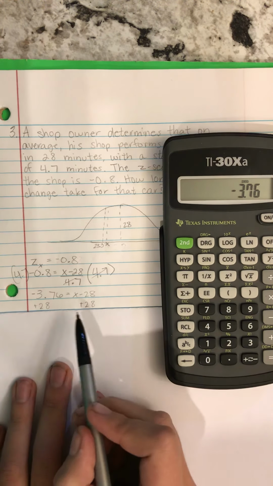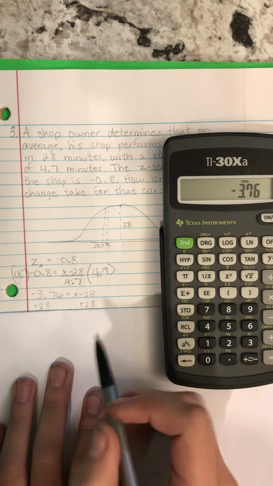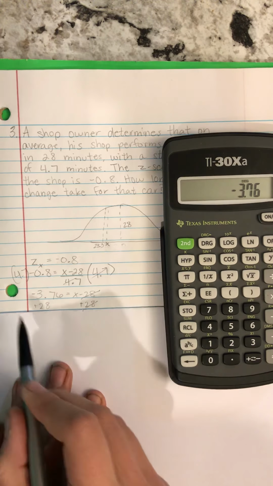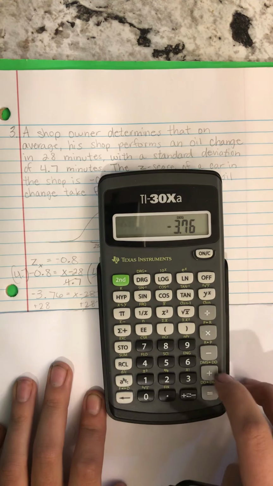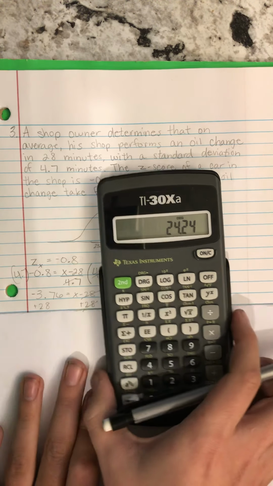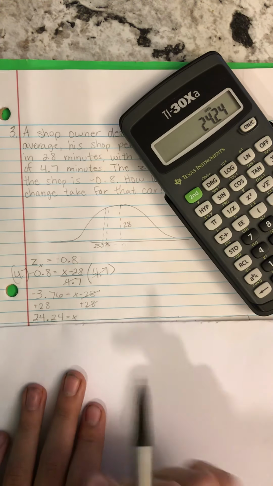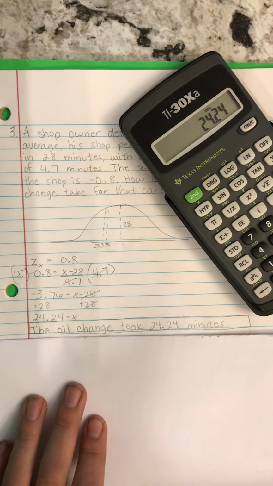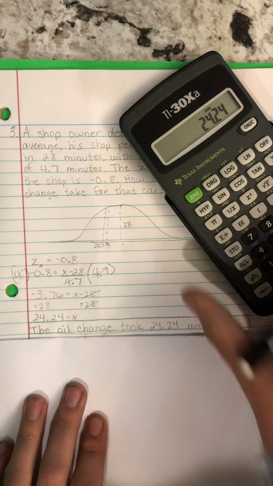Next step, all I have to do is add 28 to both sides of the equation, so I can get rid of that. And then I have negative 3.76 plus 28 equals 24.24 equals x. So I know that the oil change took 24.24 minutes.